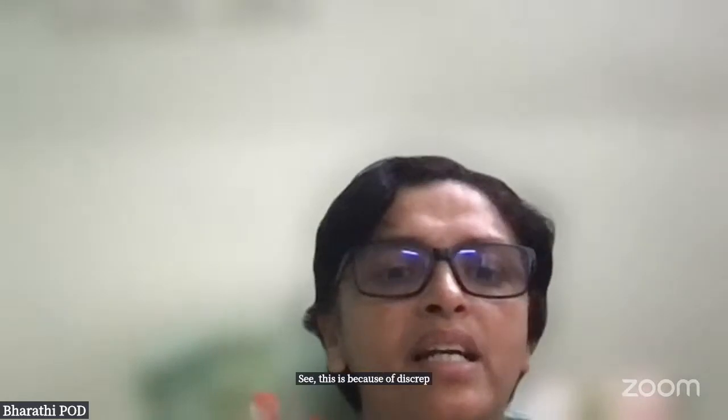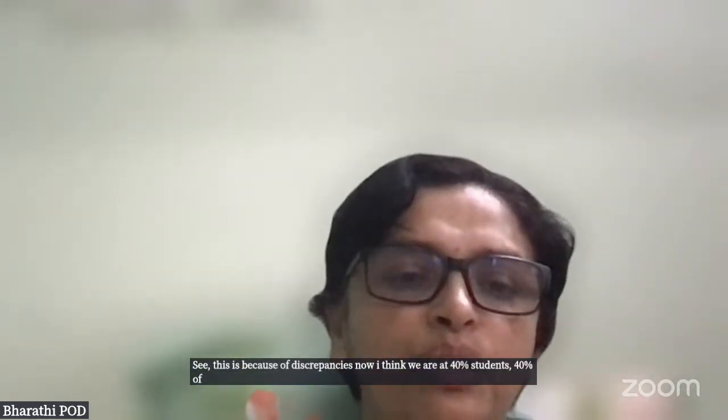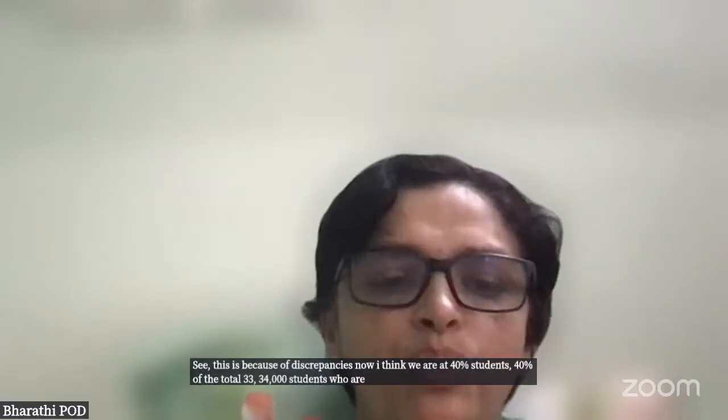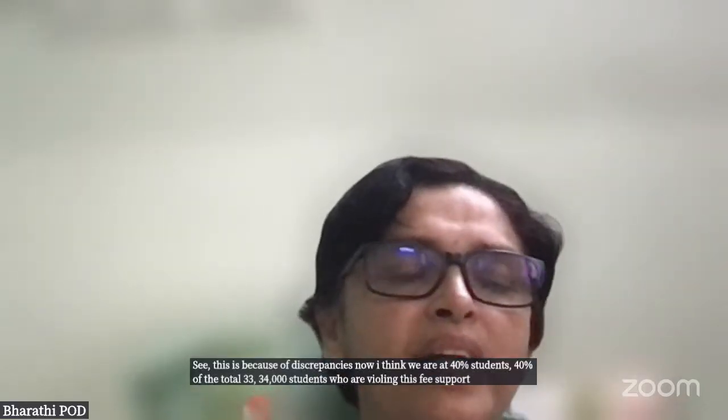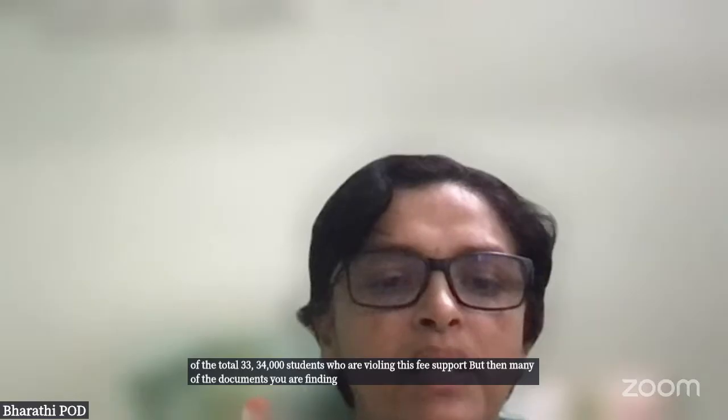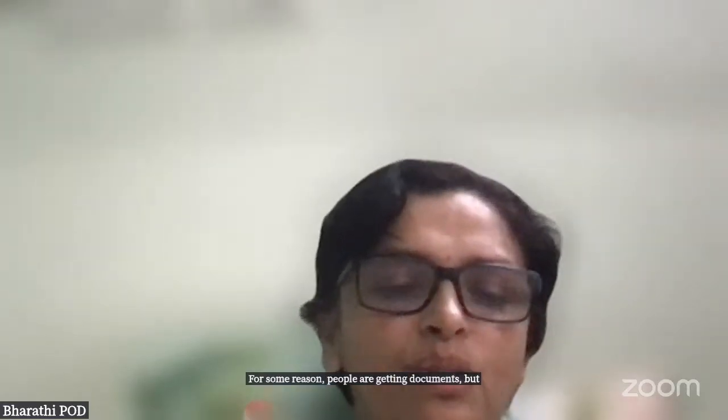See, this is because of discrepancies. Now, I think we are at 40% of the total 34,000 students who are availing this fee support. But many of the documents we're finding do not match the actual income levels. For some reason, people are getting documents, but it's not necessarily accurate. Yes, ma'am, I got it.